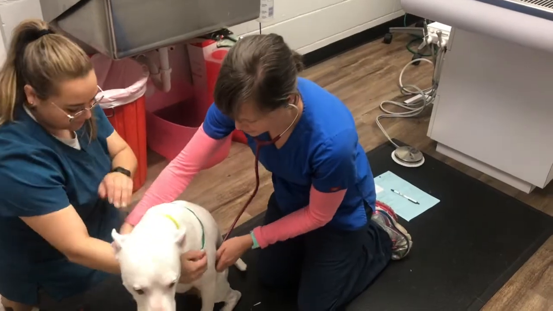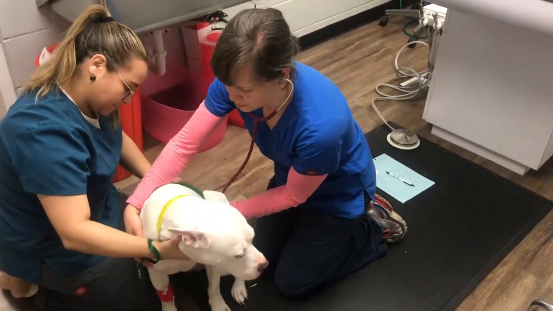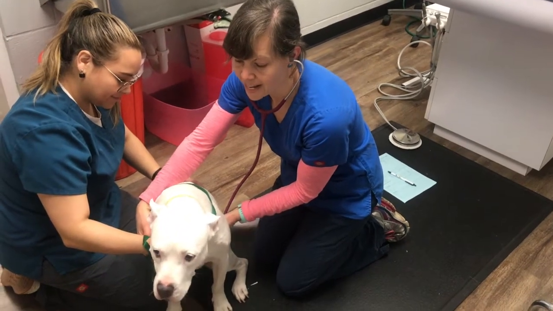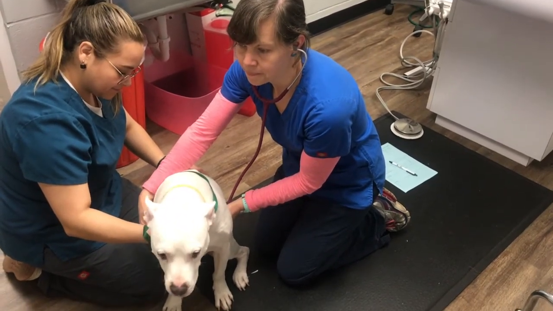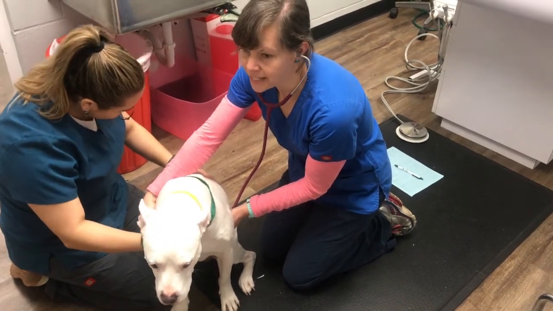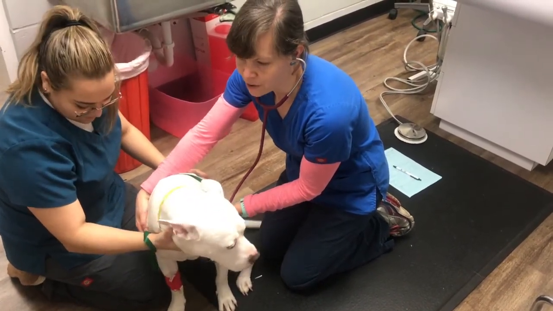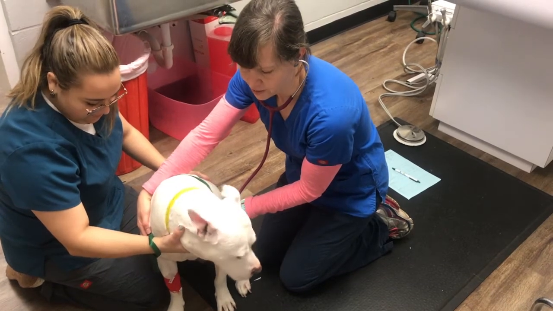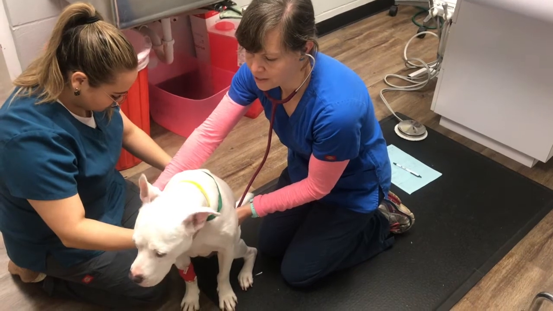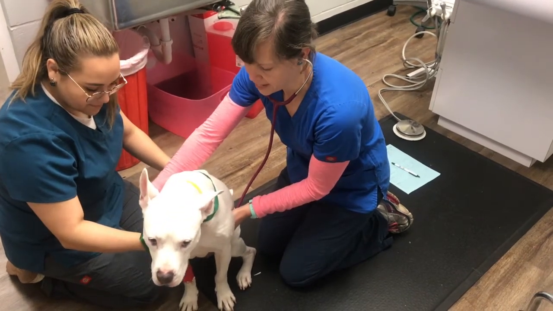You can start on the left side, kind of where their elbow would meet their body wall to find the heart. She has a really good, strong heart rate. Just in listening, I don't hear any missed beats or whooshing sounds or anything that would indicate any sort of heart disease. She's a little bit older. She's about 9 years old, so definitely want to listen for things like that.